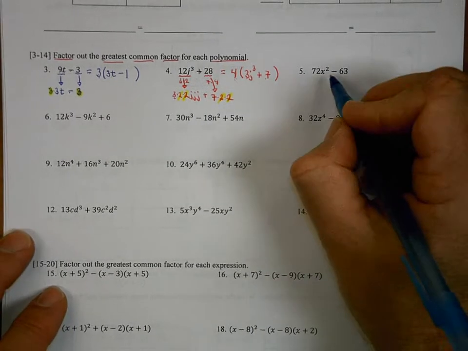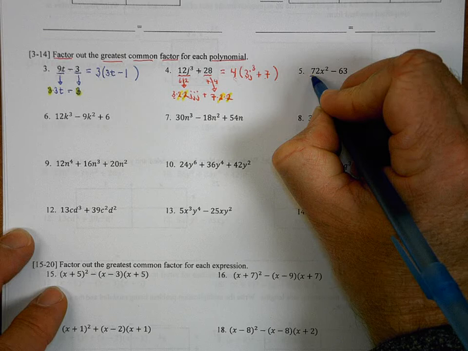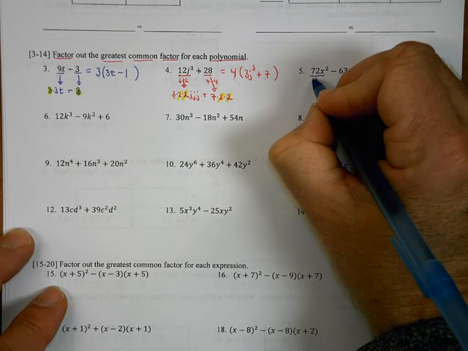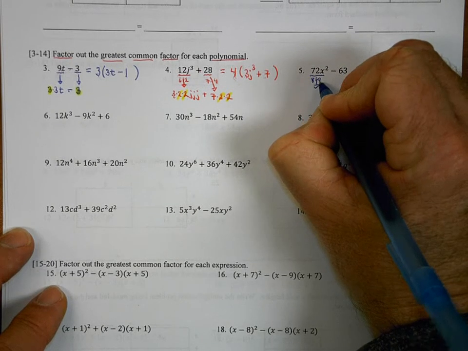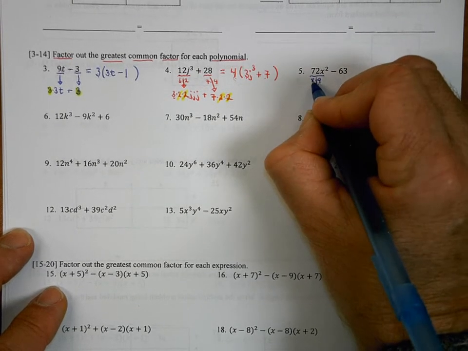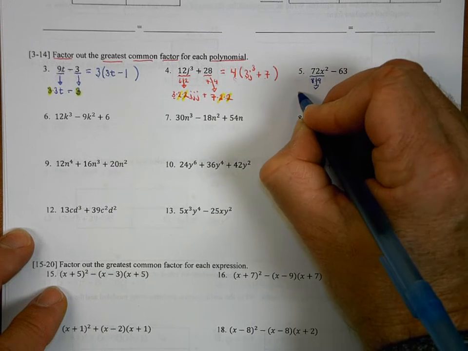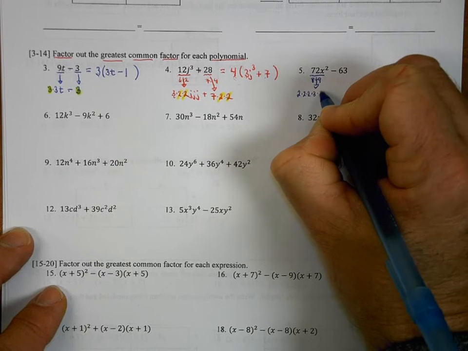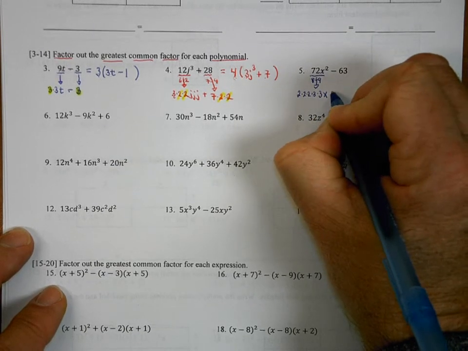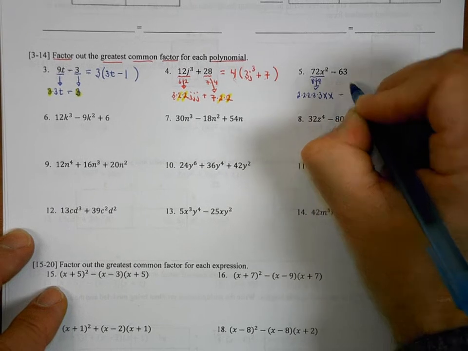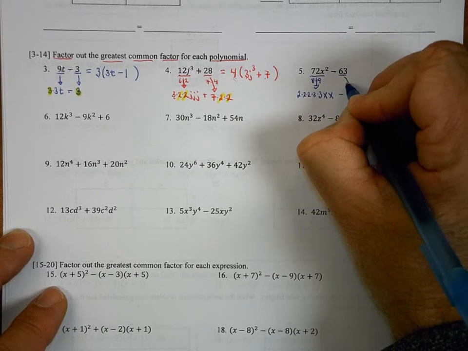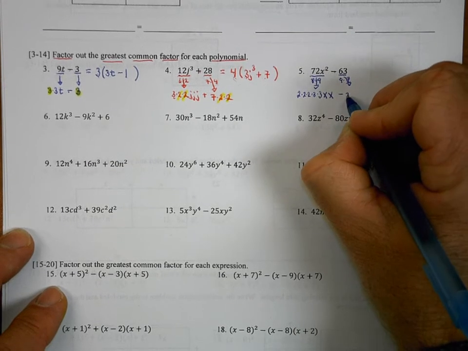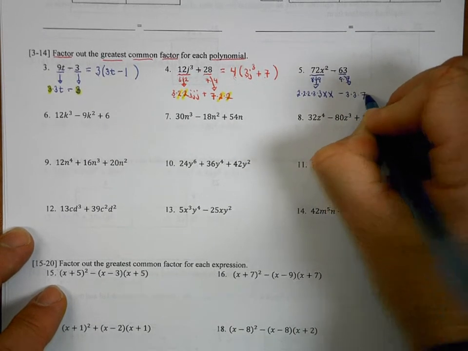Okay, number 5. All right, so I'm going to take 72x to the third, and the first thing I'm going to do is break down 72 into its prime factors. 72 is 8 times 9, but 8 is 2 times 2 times 2, and 9 is 3 times 3. So 72 is 2 times 2 times 2, that's the 8, times 3 times 3, and then I have x squared, so that's xx. I put a subtraction symbol. And then I'm going to factor down 63. Well, 63 is 9 times 7, but 9 is 3 times 3, so 63 is 3 times 3 times 7.